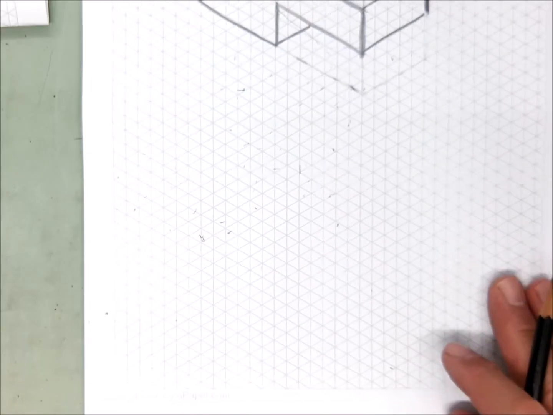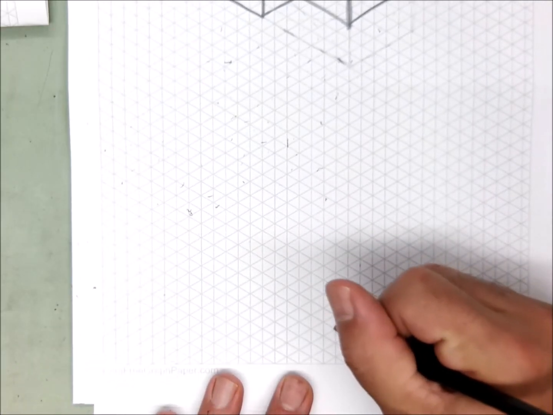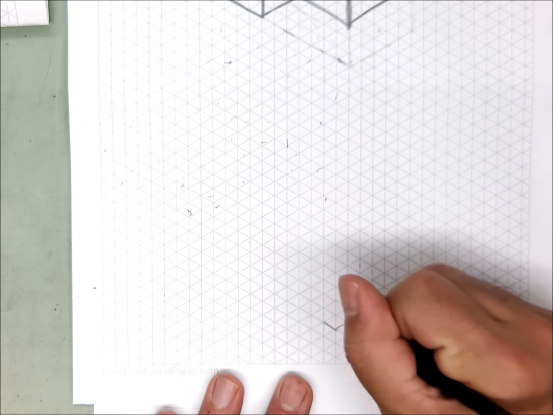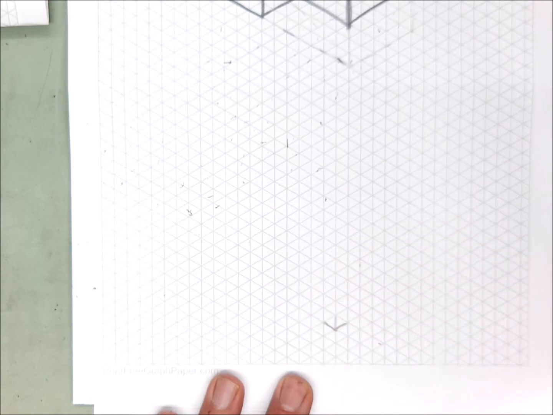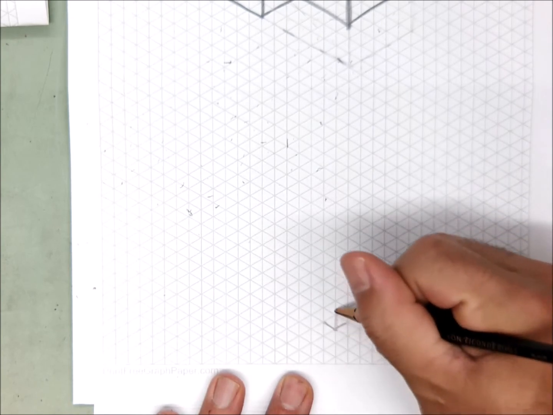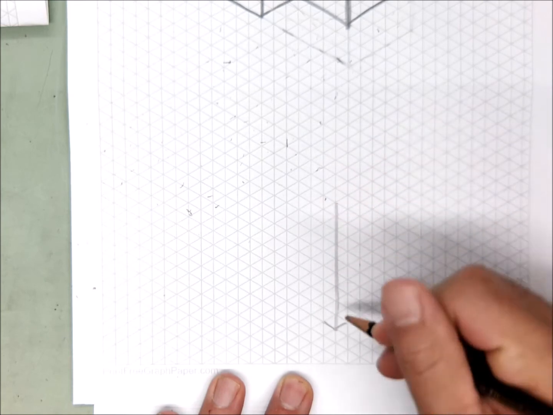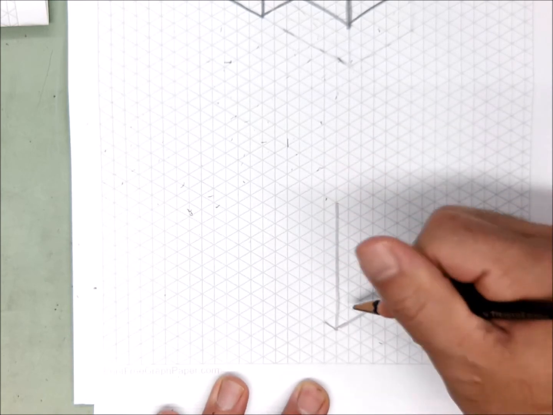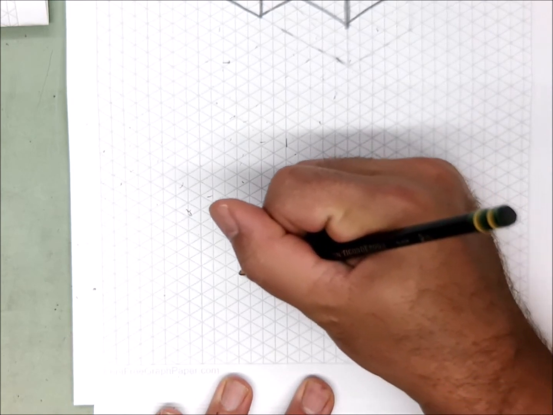Just like before, everything starts off as a block. Okay, so find your start point, and then we'll look at our shape, and we'll think about what kind of height would work, what kind of depth would work, and what kind of width would work.